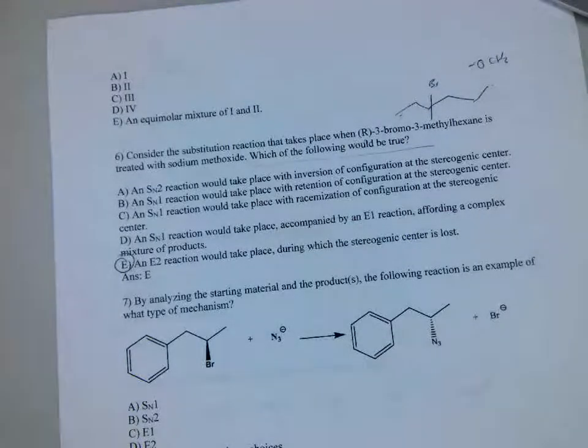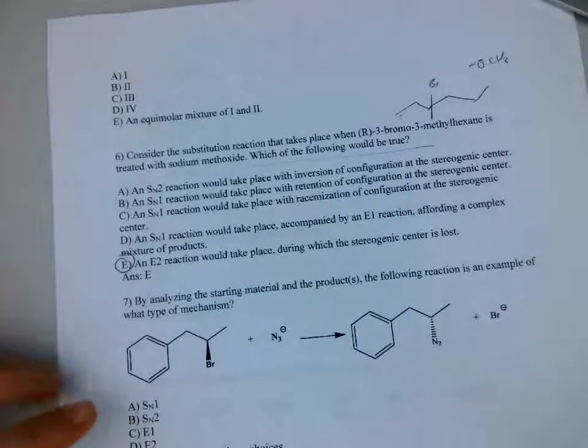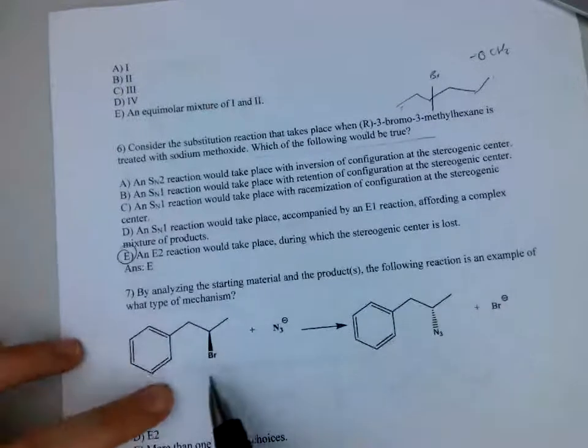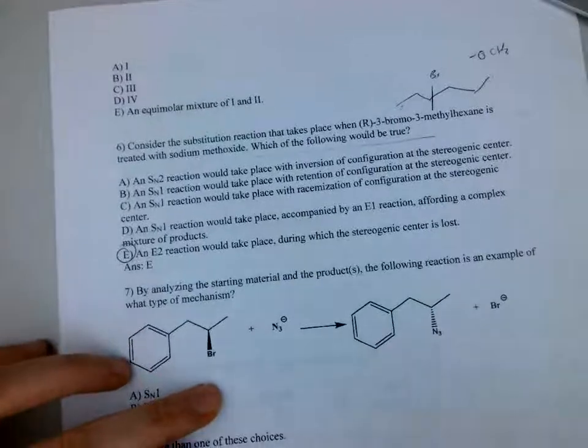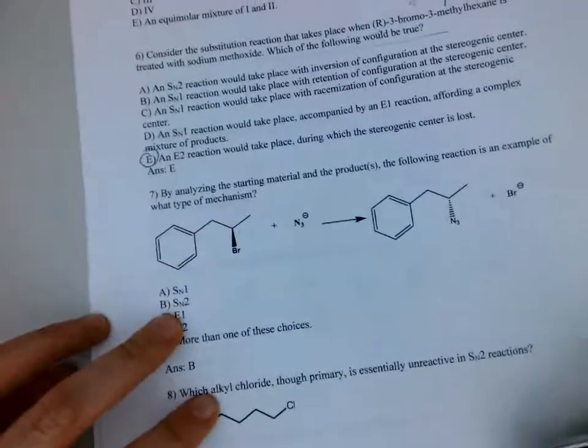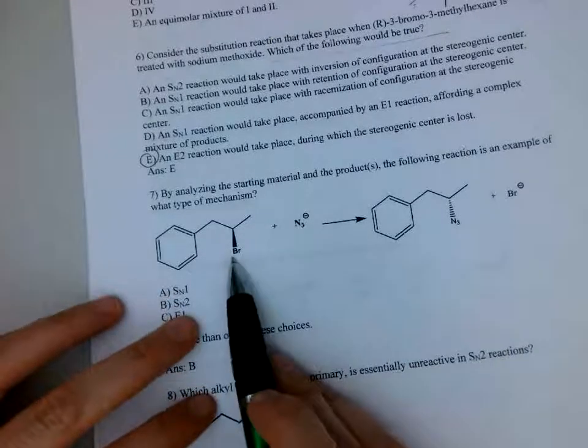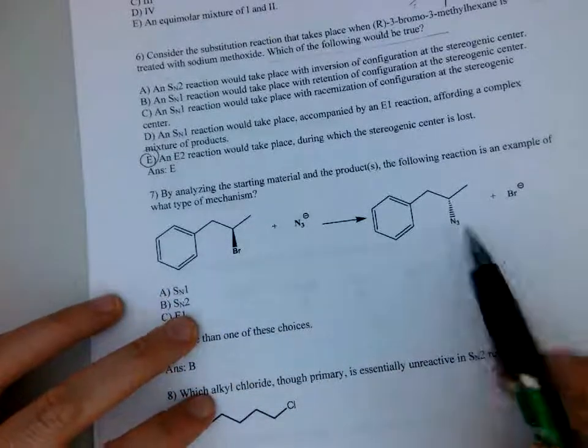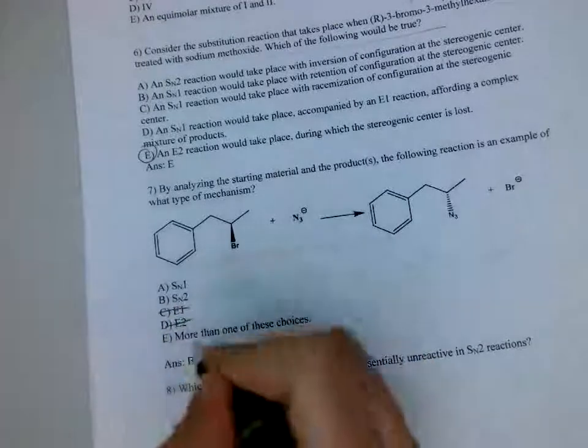Question 7. By analyzing the starting material and the products, the following reaction is an example of what type of mechanism? Well, this is substituted. So you can go ahead and assume it's a substitution reaction. An elimination creates a double bond. That's not happening here. We're substituting Br for N3. So you already know it's a substitution reaction.